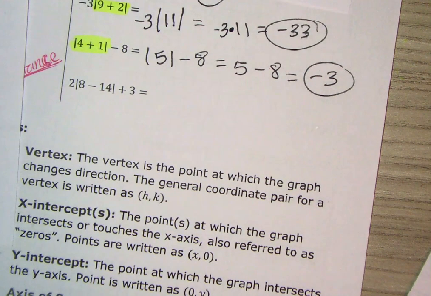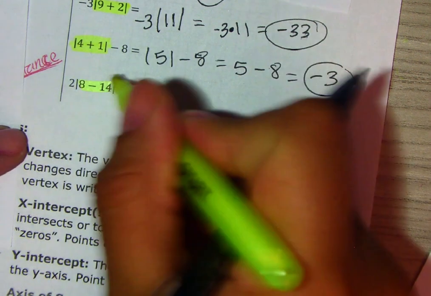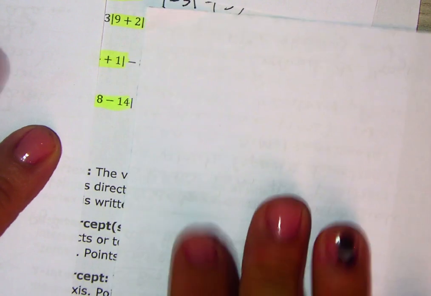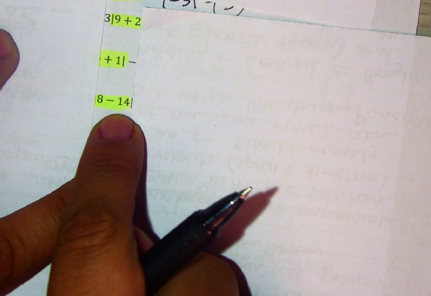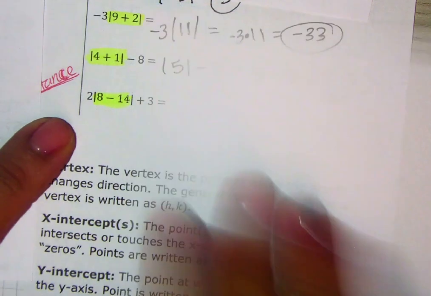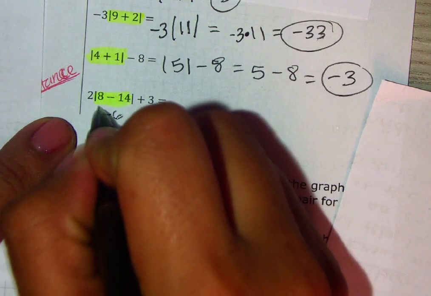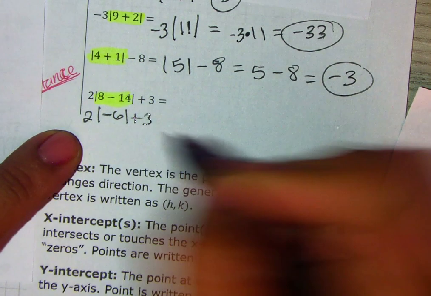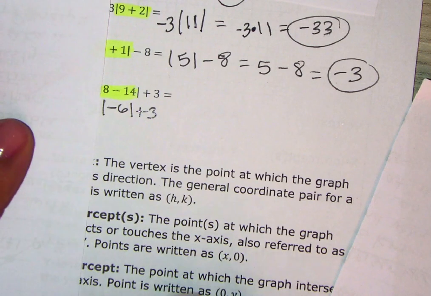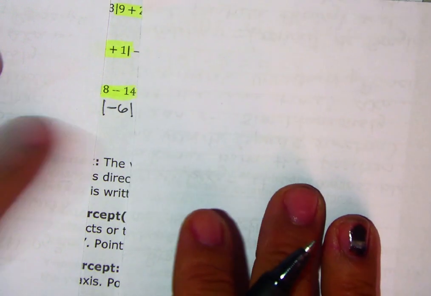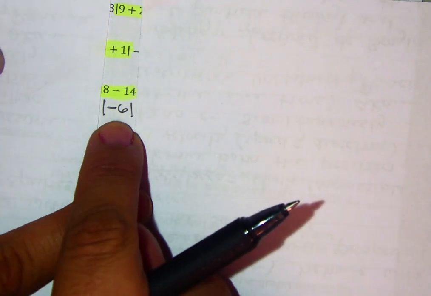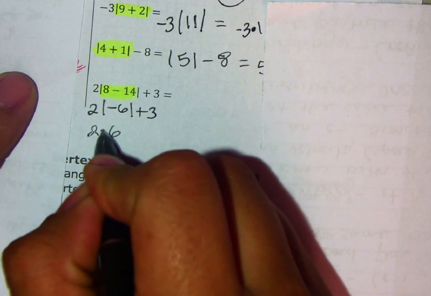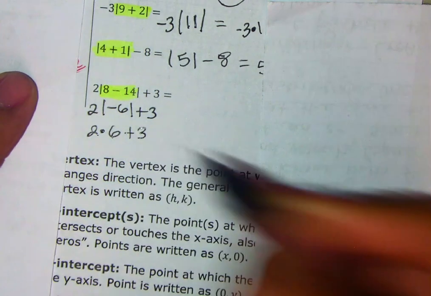And the last problem to practice is this one. Once again, focus on the absolute value. Ignore the 2, ignore the 3. And what's 8 minus 14? 8 minus 14 is -6. So that is the absolute value of -6, with 2 in the front, plus 3 at the end. Then ignore the 2, ignore the plus 3, and only focus on that absolute value of -6. The absolute value of -6 is positive 6. So now you have 2 times 6 plus 3.